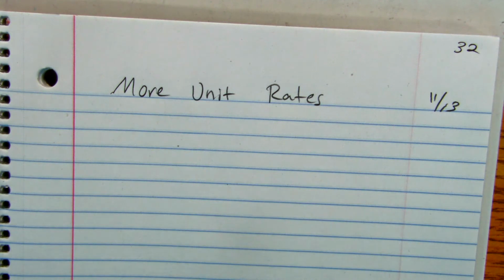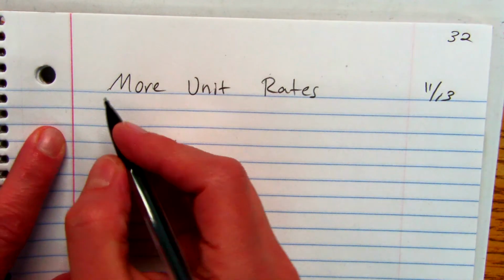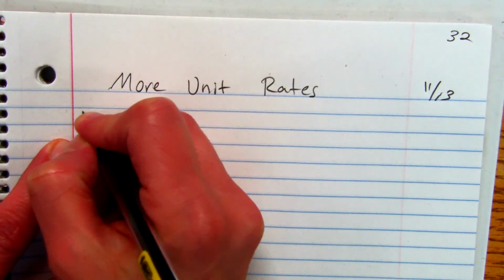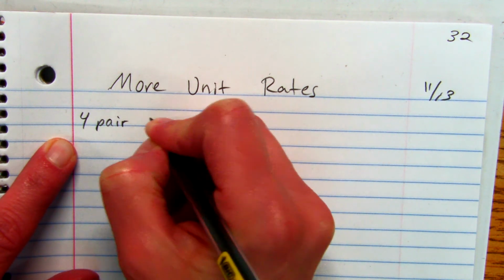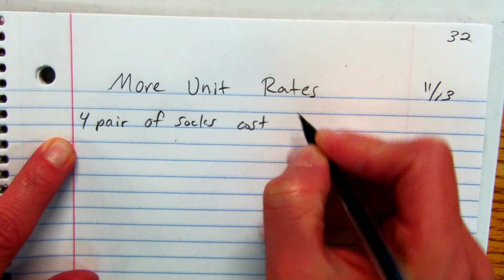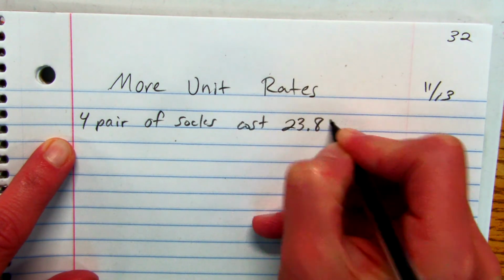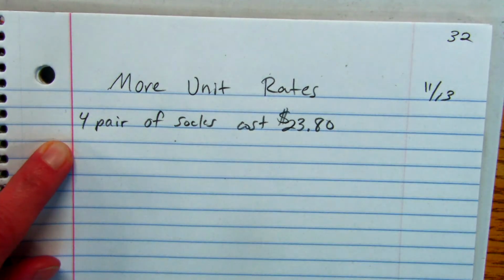Okay, so we're going to talk about more unit rates today. The first kind of unit rates would be something like this. If 4 pair of socks cost $23.80. So we're just going to write that down.